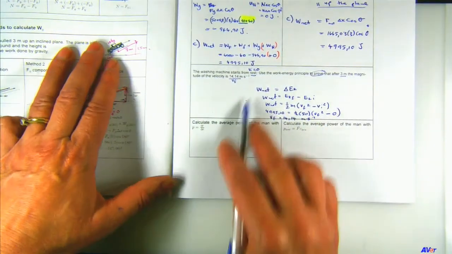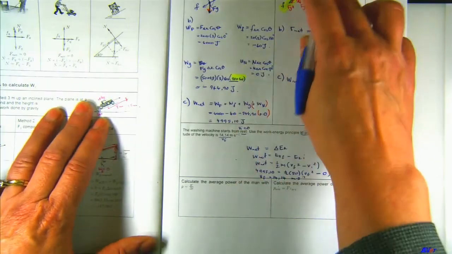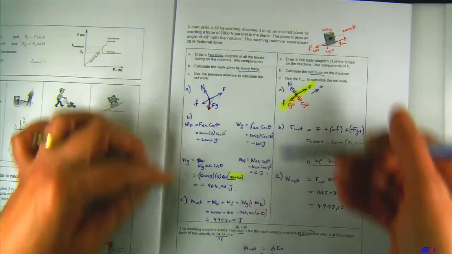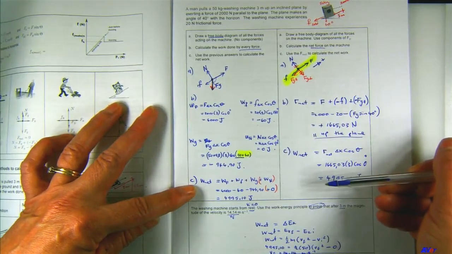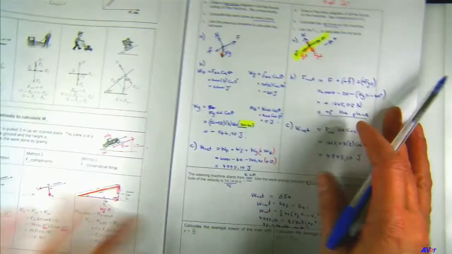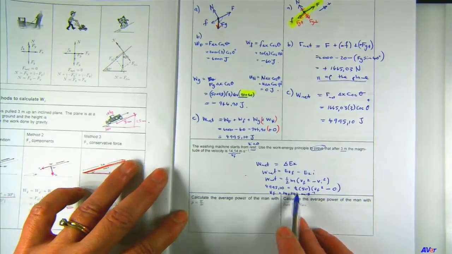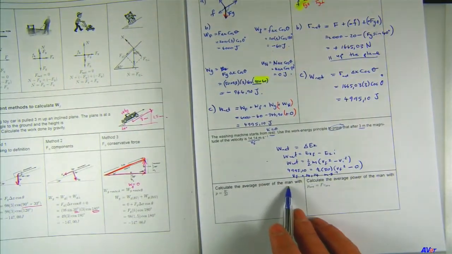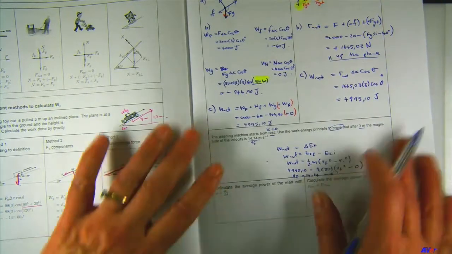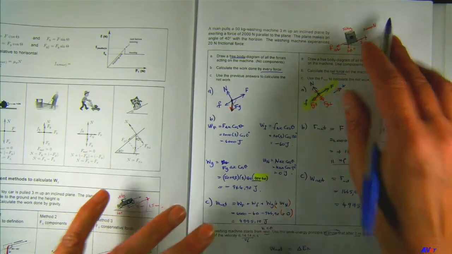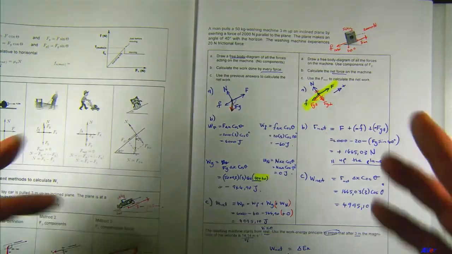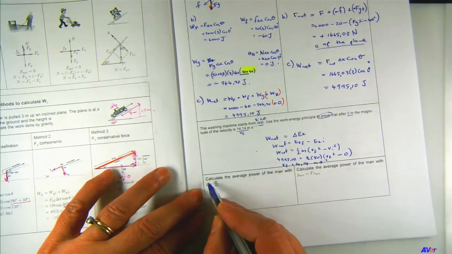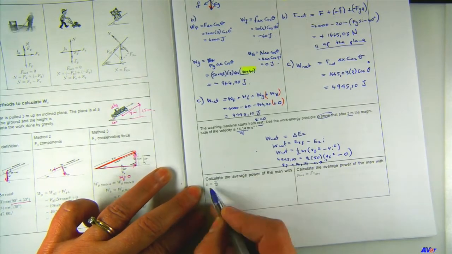Right, so now on this page we've started out with all the forces working on my washing machine. I've worked out the work done, the net work. I've worked out how fast it is traveling at the top. And now I want you to calculate the average power that the man is doing. The man is pulling up. How many joules per second? What is the power he's exerting, or dissipating? Right, now let's look at the first one. Calculate the average power of the man with that.